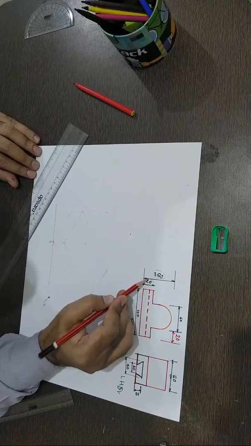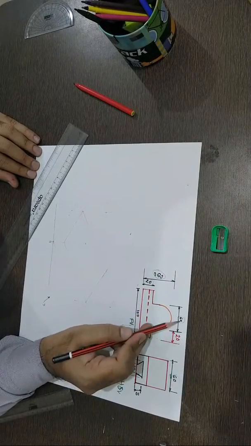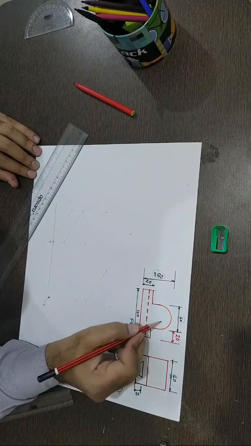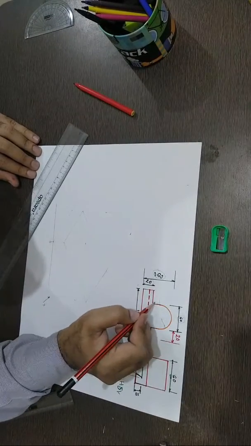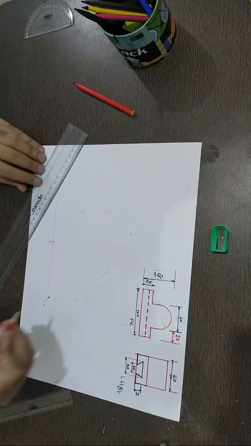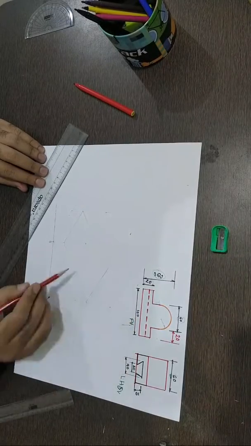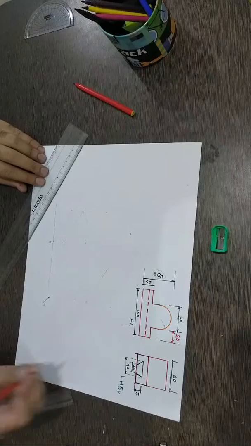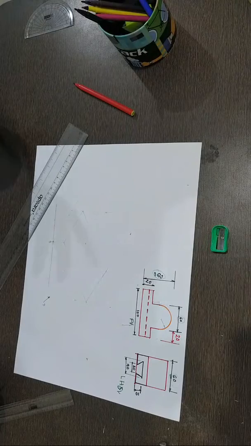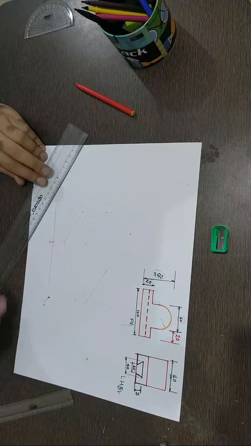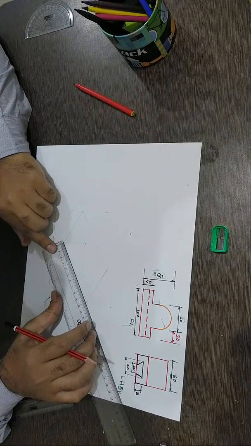This is 20. What is the dimension of the circle? Diameter 60, so the radius of the semicircle would be 30, very logical. So this distance you can get from the construction very easily. Now 60 at the center of 100, so I need to construct a semicircle. The interesting part is how to draw a circle or any part of a circle in ISO, which we already had in lecture number 1. If you have any query, go and check lecture 1.